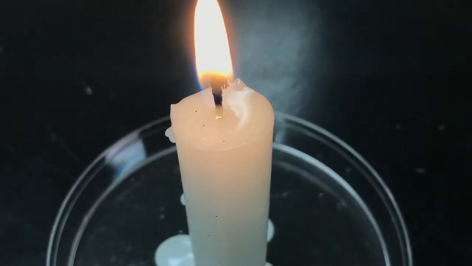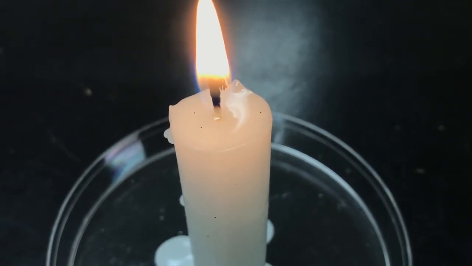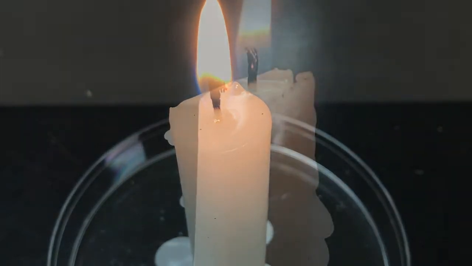So here we see a candle just burning. Note the flame, note the candle, note the wick, note the wax, all the pieces. You're going to take 8 or more observations regarding this happening.